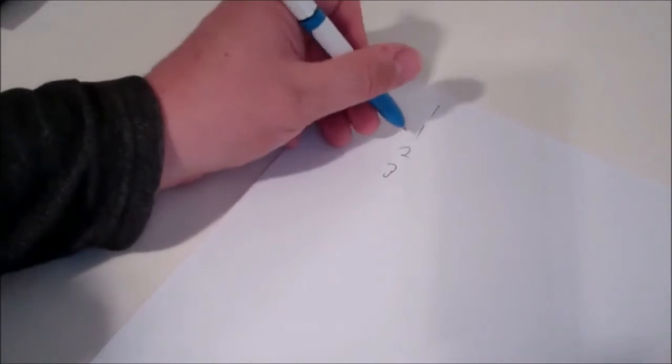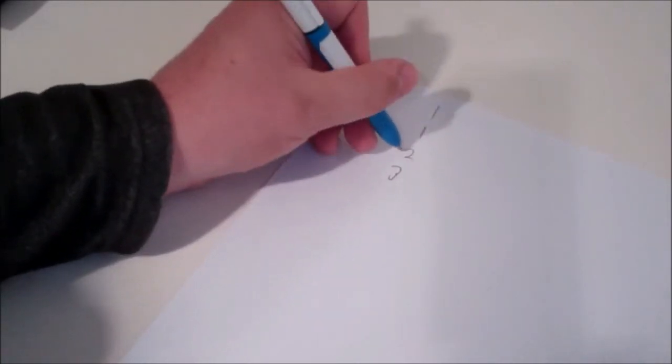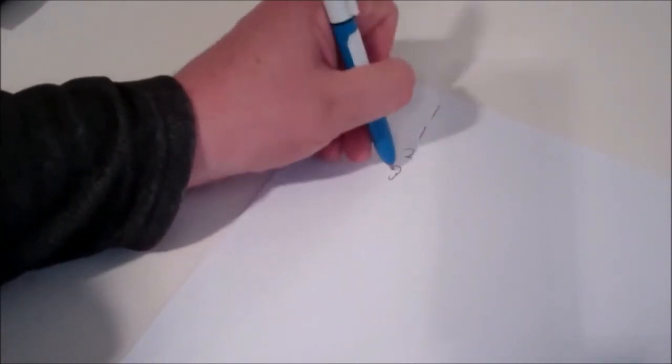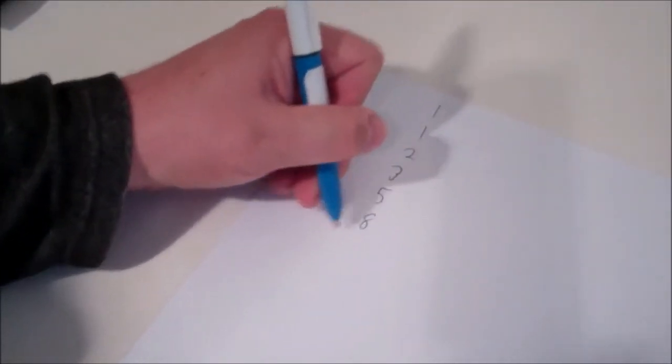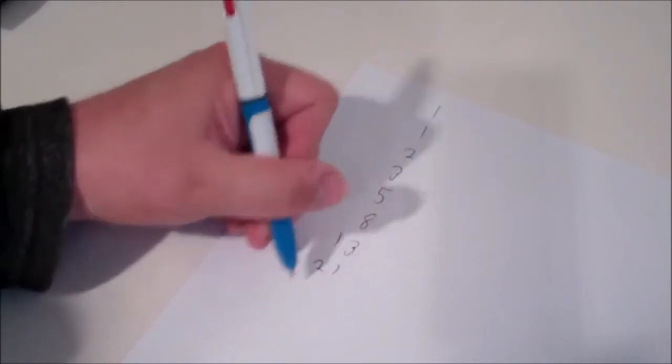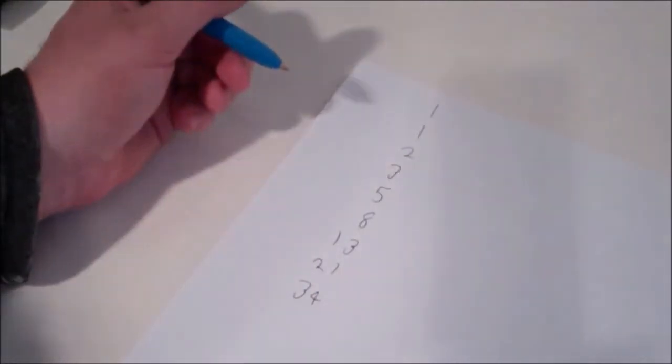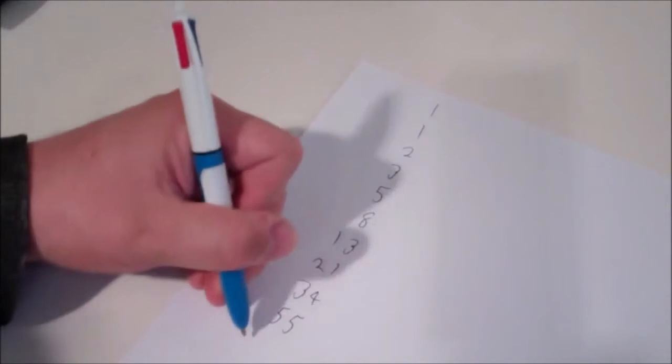Now that leads me on to Fibonacci. It's probably one of the most well-known sequences around, and you get it by starting with a 1 and a 1, and then you add those two numbers to get the next one. So the next one's 2. Then I add 2 and 1 to get 3. Then I add 3 and 2 to get 5. Then 5 and 3 to get 8. 13. 21. 34. What's next? 55. 89. And that just keeps going on forever.